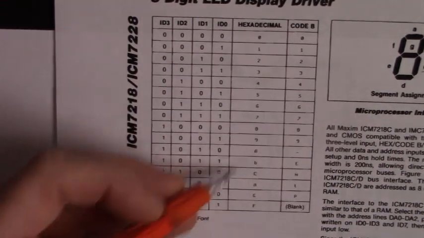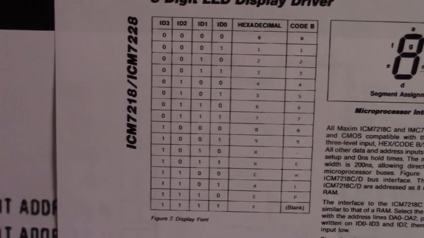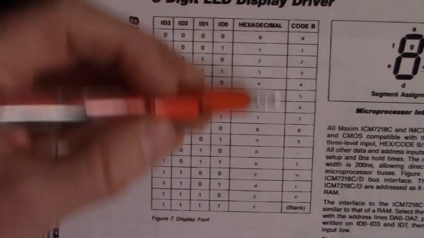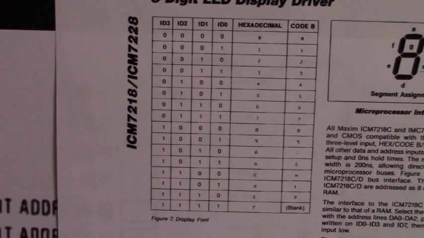And here's where we differentiate a little bit. Binary coded decimal is 0 to 9, but they've added a few more.